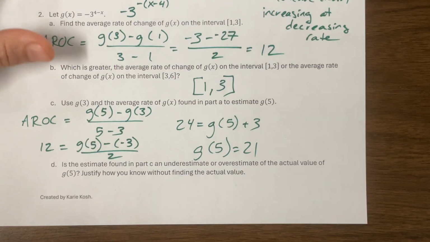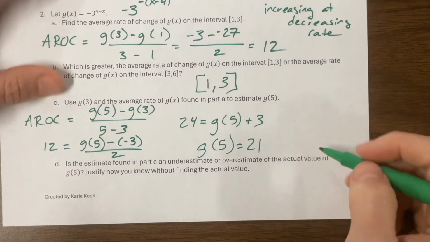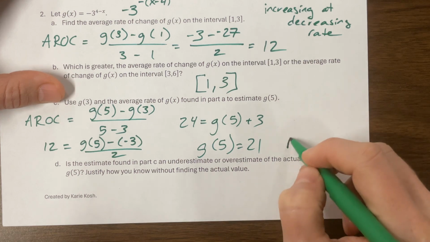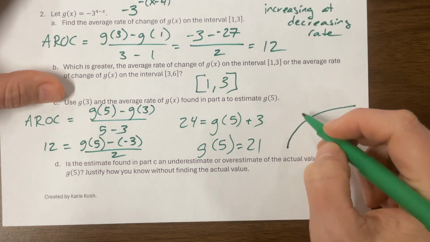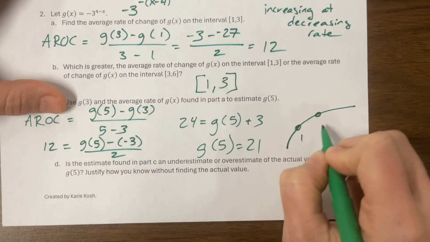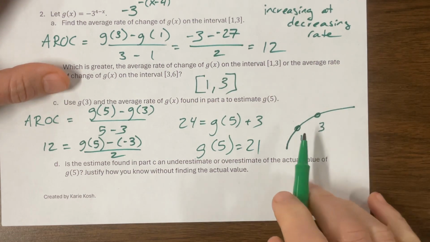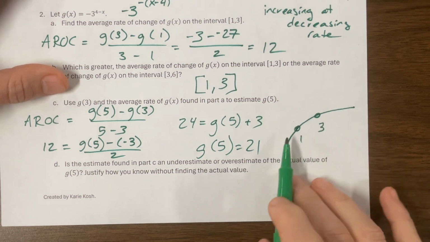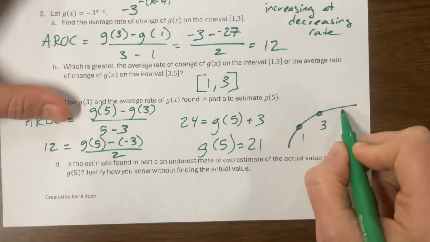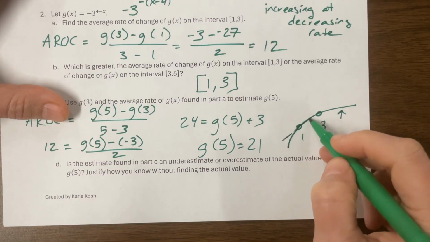Okay, so now there's my estimate. So what is this, an over or underestimate? Our graph looked something like this. We were using the average rate of change on the interval from 1 to 3. So here's 1, here's 3. I don't even care where it really falls. Now we were estimating 5.